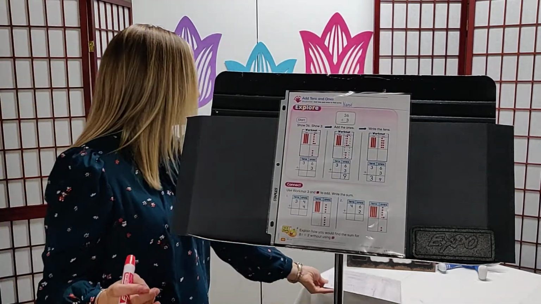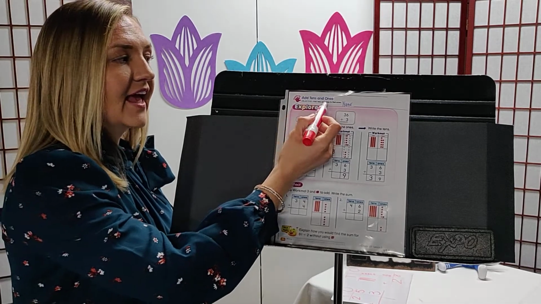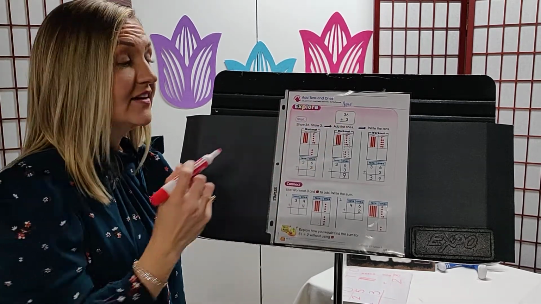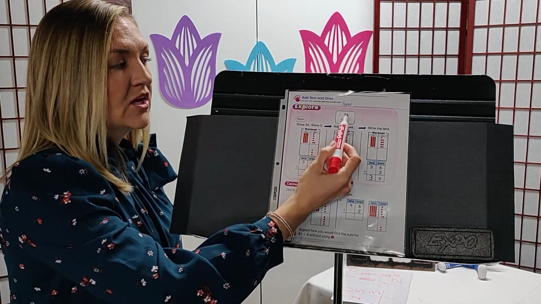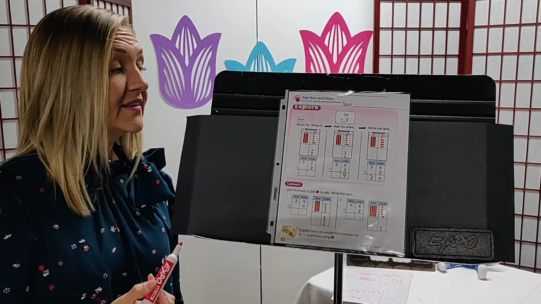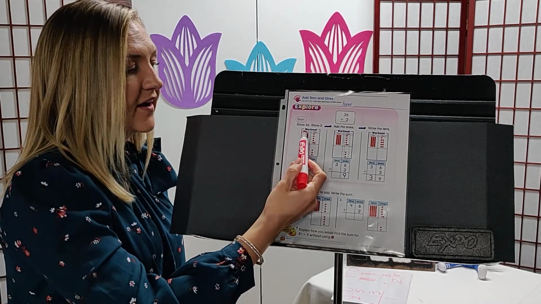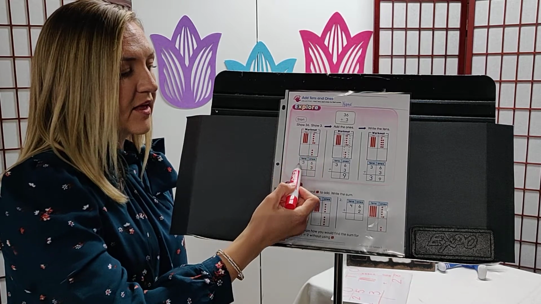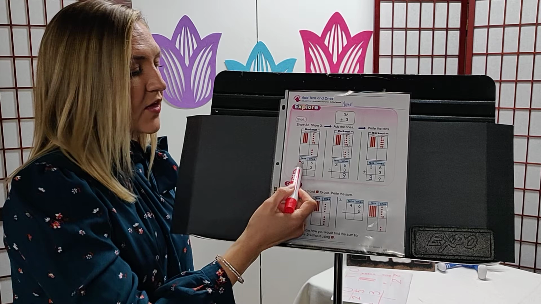493. It's called Add Tens and Ones. Here they have an example at the start. It says 36 plus 3. So they're going to show 36 with tens blocks and ones cubes. For example, we have everything divided really nicely. We have our tens blocks here, and our ones cubes in a different column.